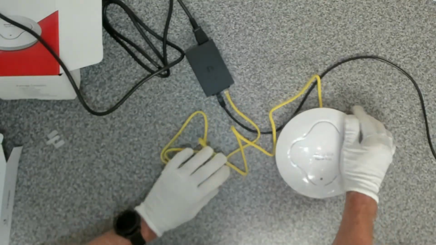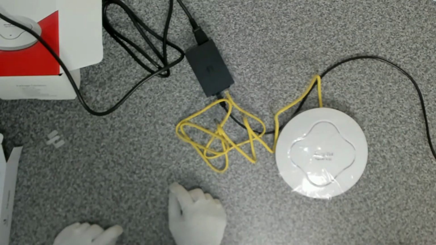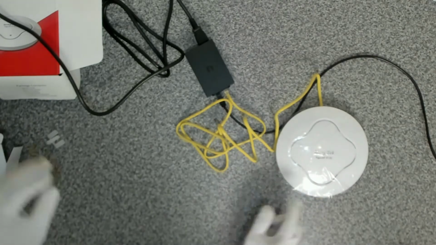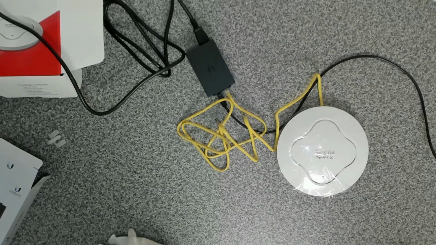Okay, so there we go. So we're all set up, ready to go. So let's now get that switched on, and you should see the light. Okay, so let's switch it on.